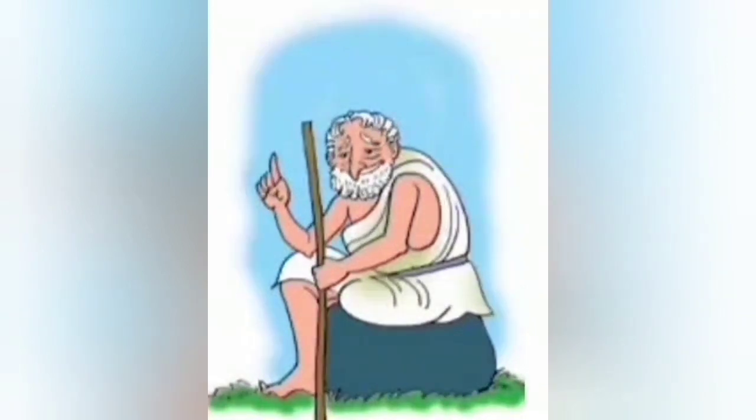Aesop lived hundreds of years ago in a country called Greece. His stories became so famous and popular that people kept on telling them generation after generation. Many proverbs and sayings that we use today are based on these fables.